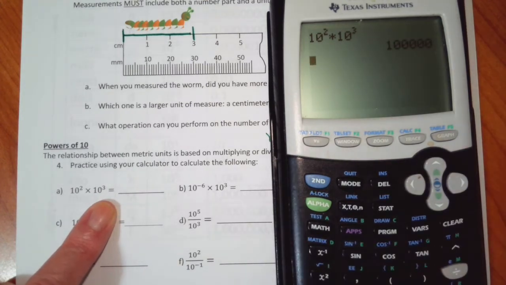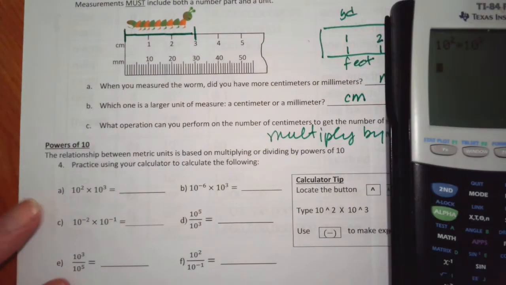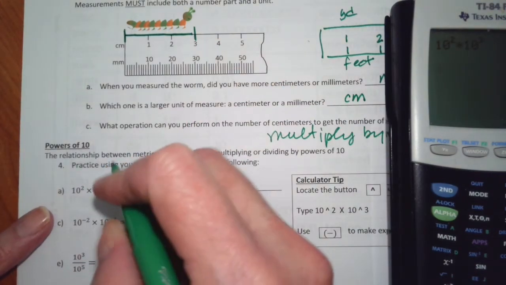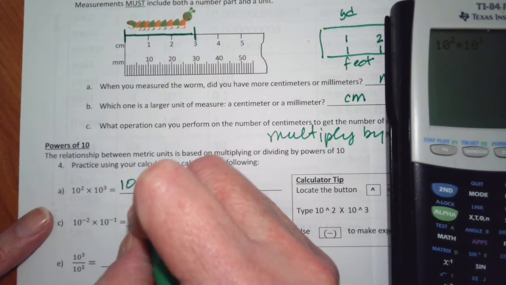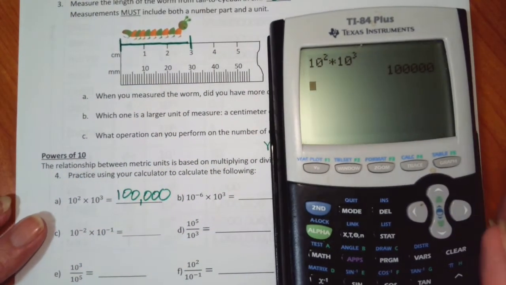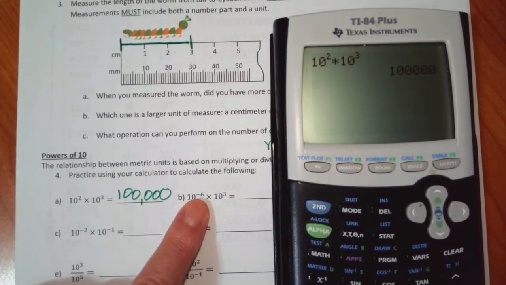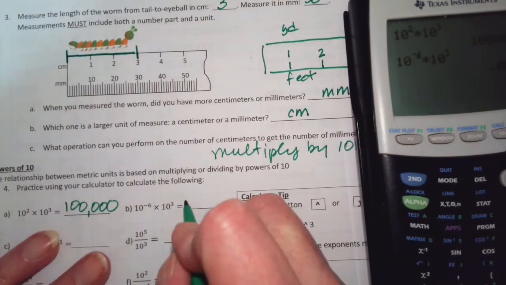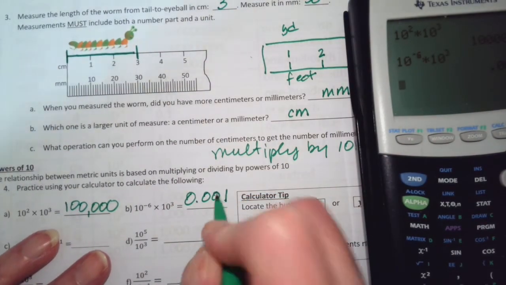And I end up with a 1 with a bunch of zeros, and that actually becomes 1 million. Oh, I'm sorry, 100,000. Okay. If I have 10 to the negative 6 times 10 to the third, then that gives me 0.001.